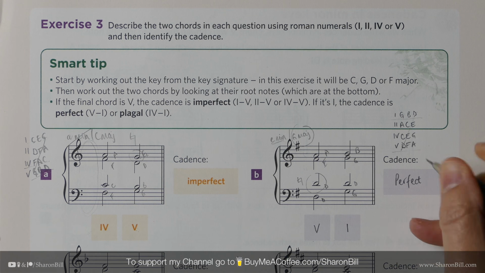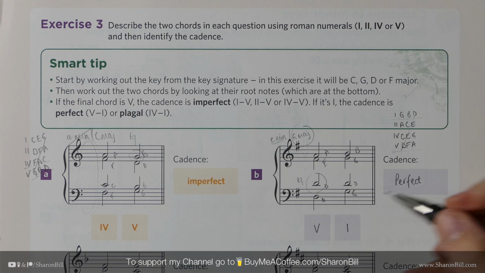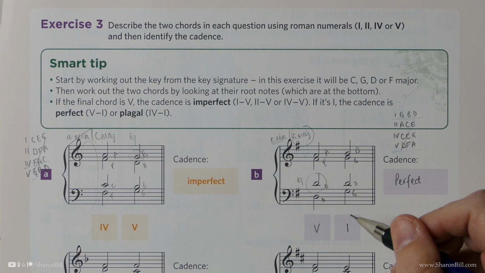So it's just remembering these chord progressions. We have imperfect, we have perfect, 5 to 1, and of course we've got the plagal, which is 4 to 1.